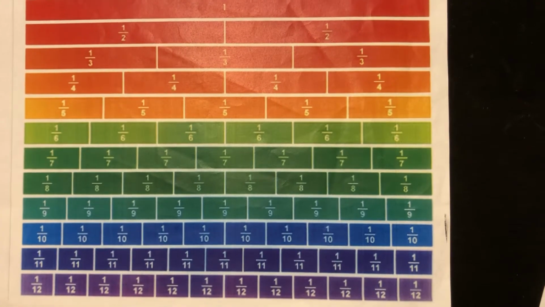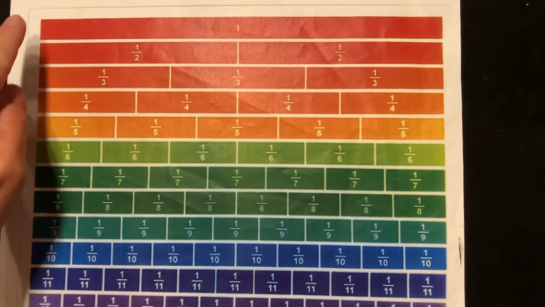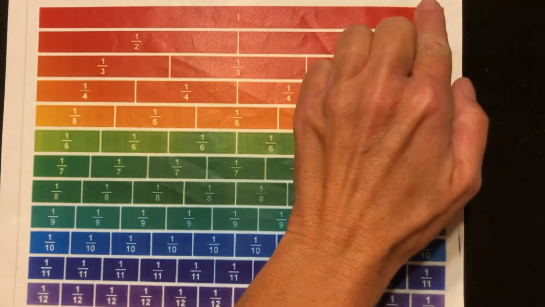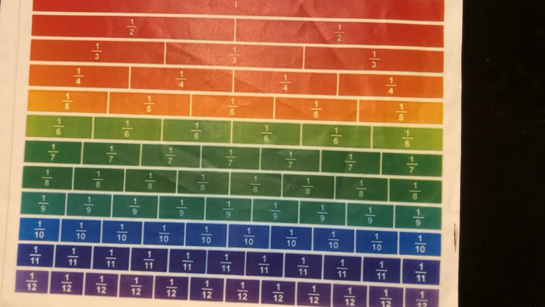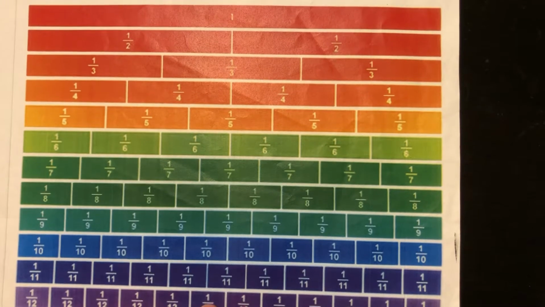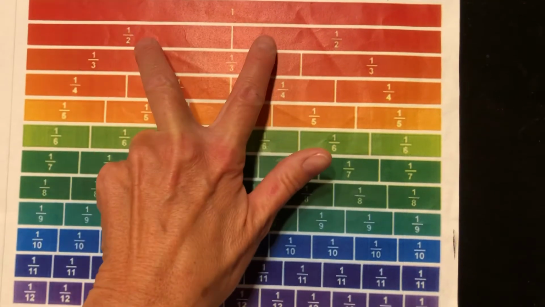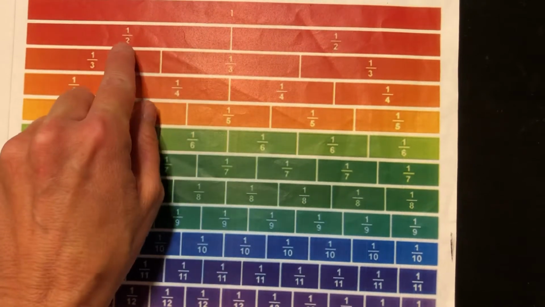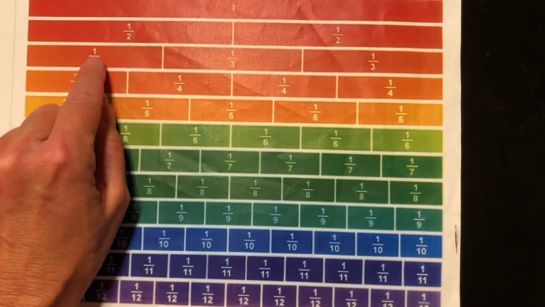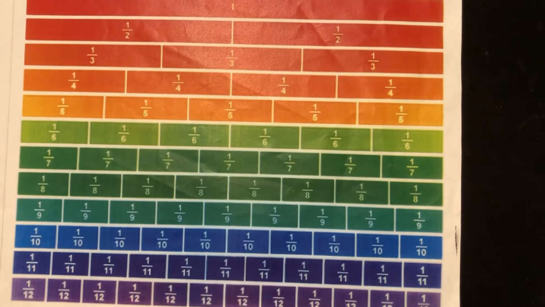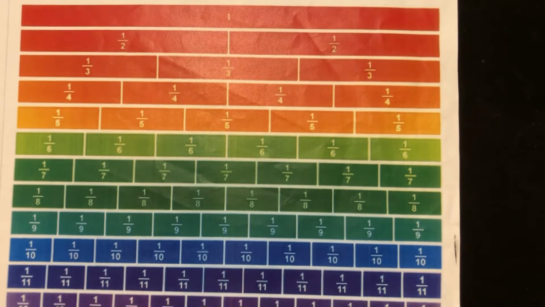For patterns that you see, I see that this is one whole up top, and then all of the rest of these take up the same amount of space but have different numbers in them. I notice that whatever the number on the bottom, the denominator, is, that's how many pieces the whole is cut up into. So when I have 1 out of 2, so 1/2, the whole is cut up into 2 pieces. When my denominator is 3, it's cut up into 3, and 4 is cut up into 4. That's something that I notice.